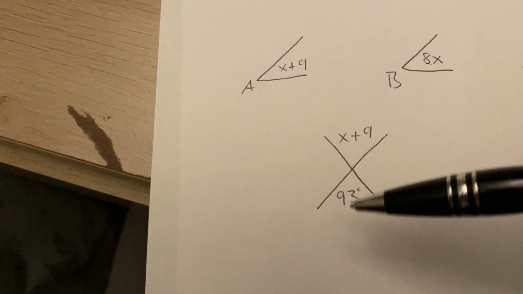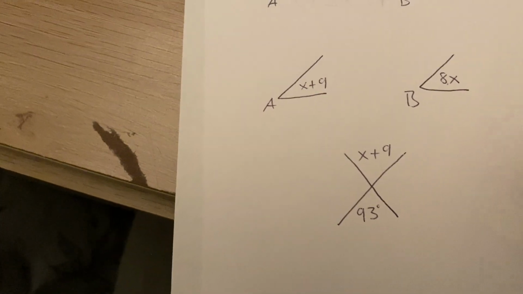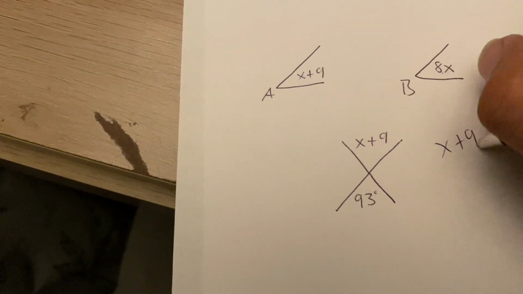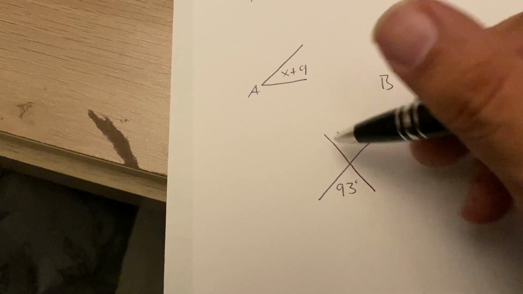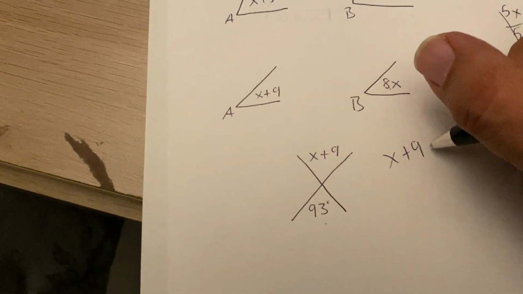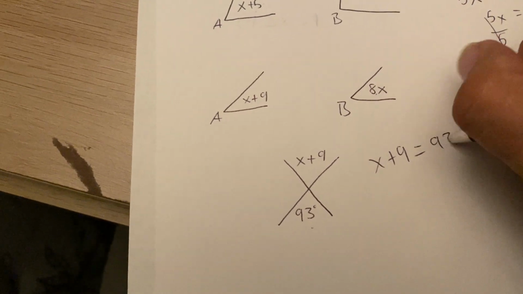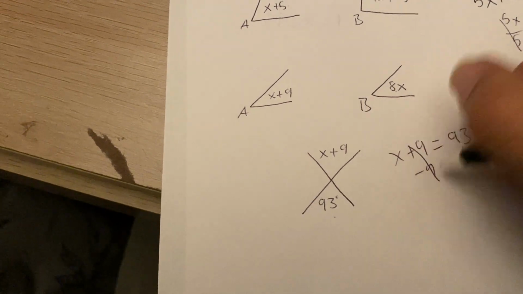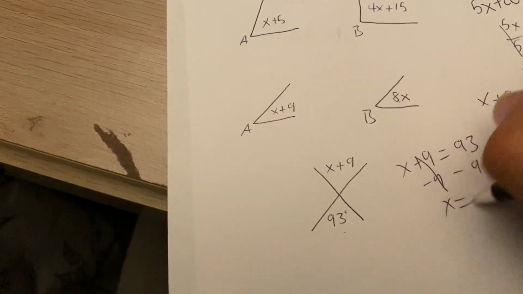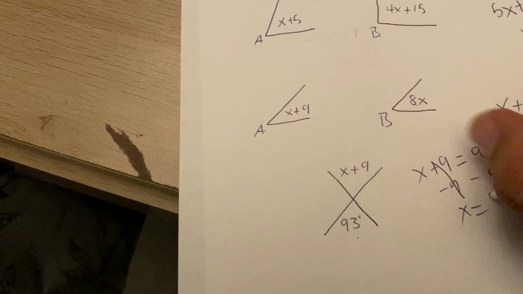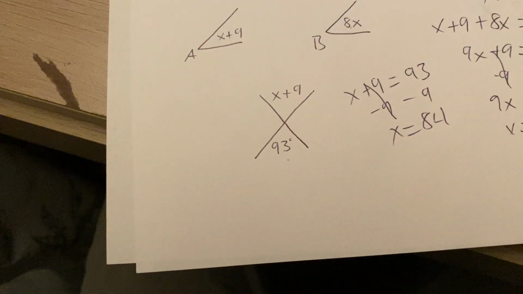Now for this one here, okay, these are vertical angles, which means they're congruent. Meaning x plus 9, this angle is equal to that one. So I can just write x plus 9 equals 93. I'll subtract 9 from both sides. X equals 84. And we're done.